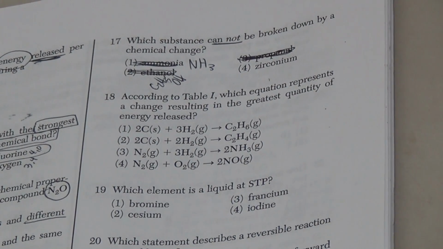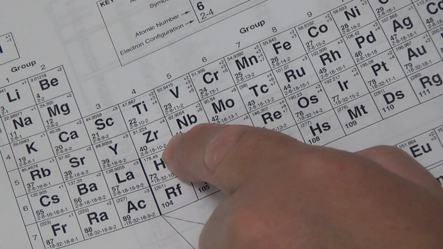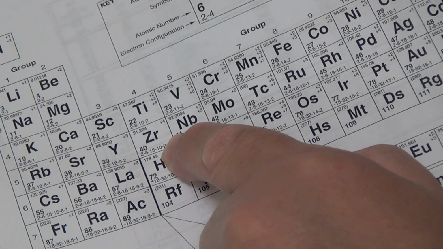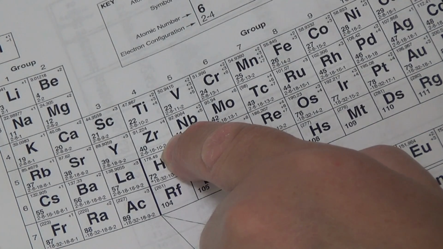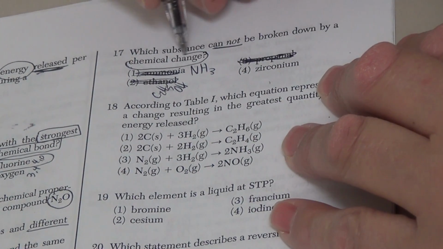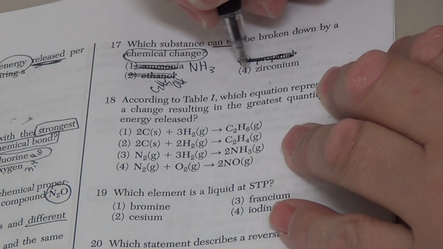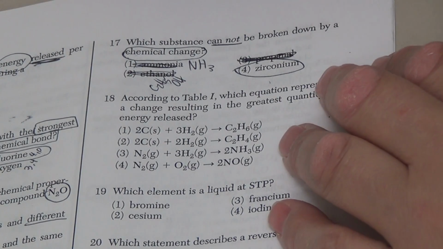However, zirconium is an element, and elements cannot be decomposed chemically any further. If you want to decompose an element, you're going to have to go not to a chemical change, but to a nuclear change. And in this question, it says very specifically a chemical change. Our element cannot be broken down by a chemical change.